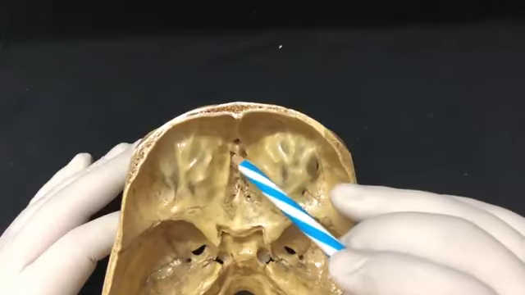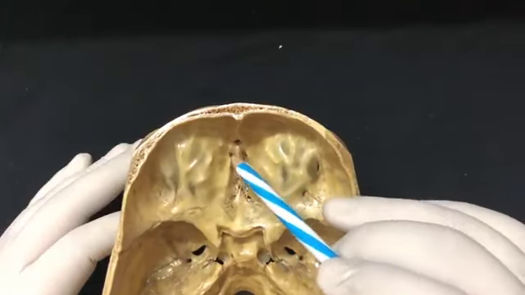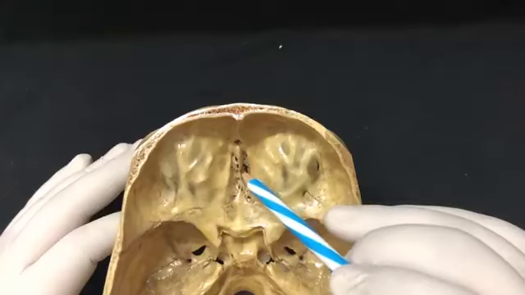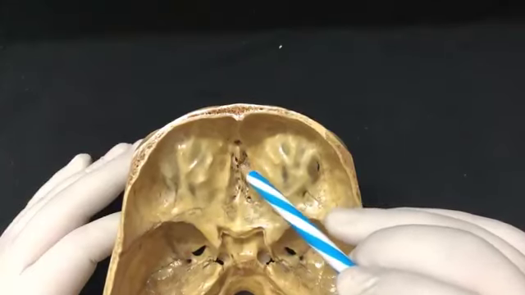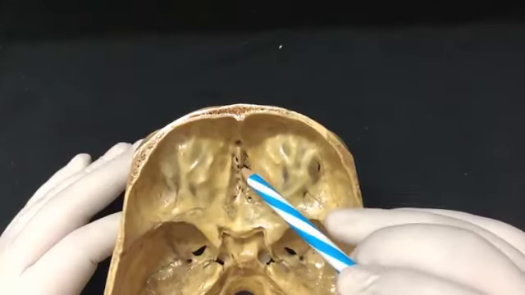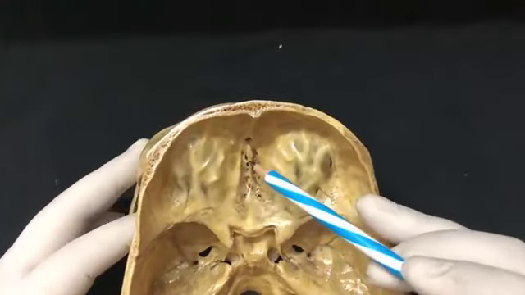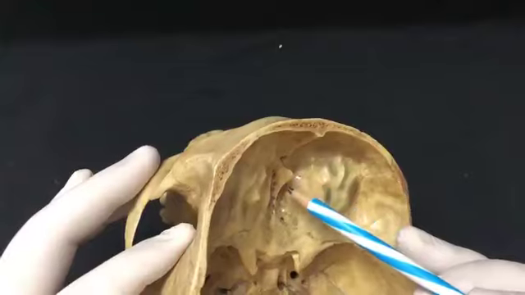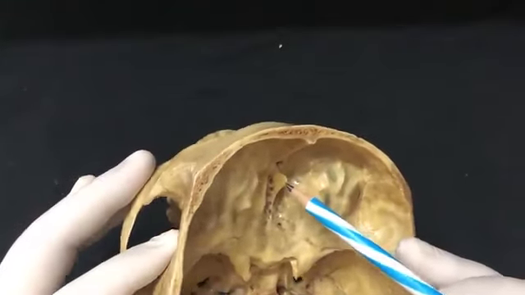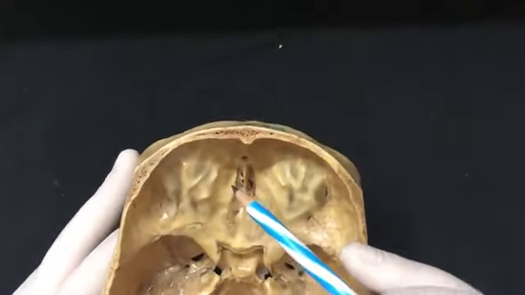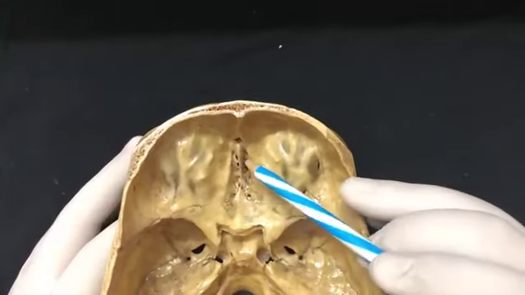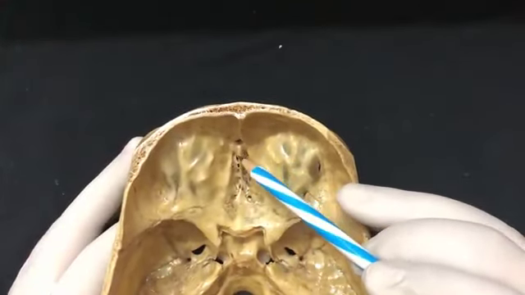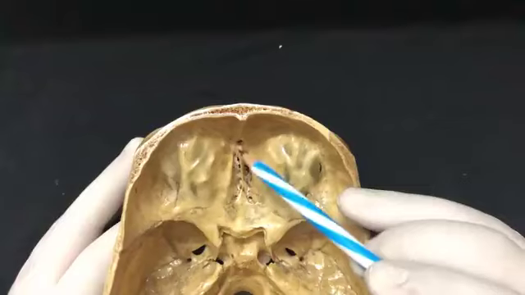Just behind this foramen cecum, in the center of the cribriform plate, we have this cock's comb-like projection, which is called the crista galli. You can see it better if I turn the skull slightly onto the side. Look at this projection here. This triangular projection is called the crista galli.